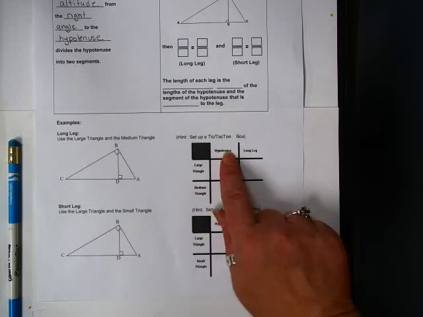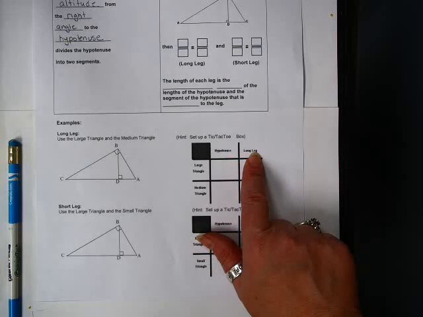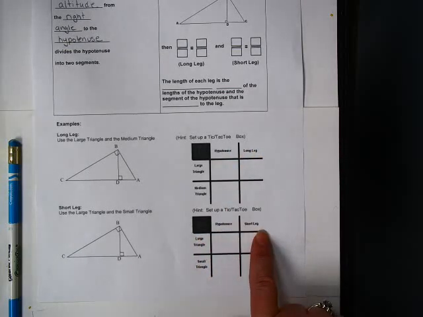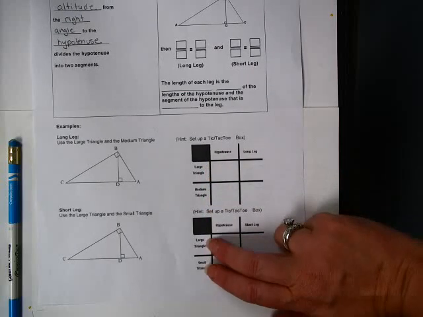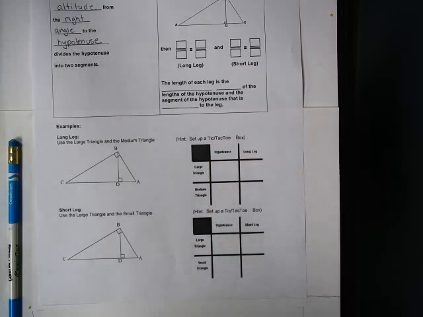Okay, so hypotenuse, long leg, and down here will be hypotenuse, short leg. Here, there's the large triangle and the medium. This is the large triangle and the small. So that's how you would set it up.